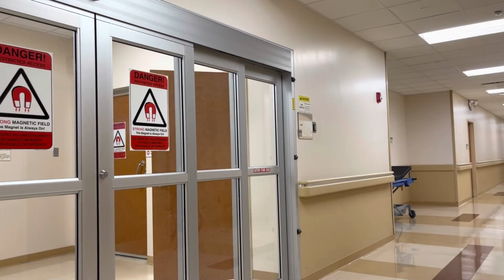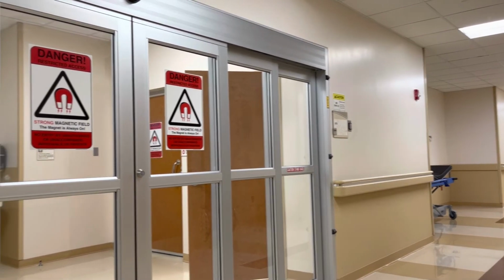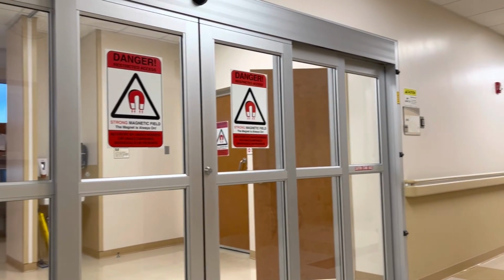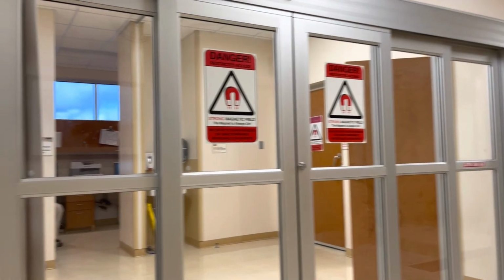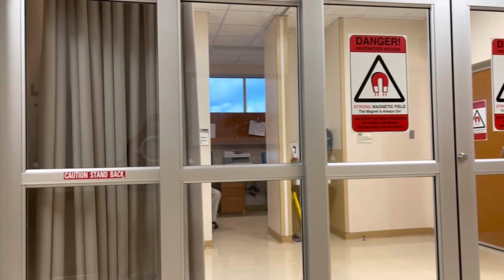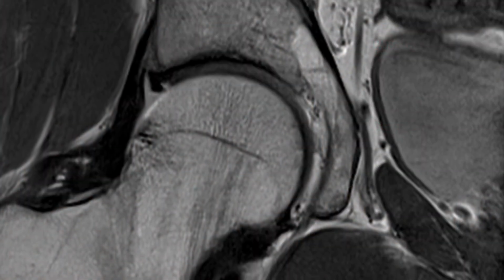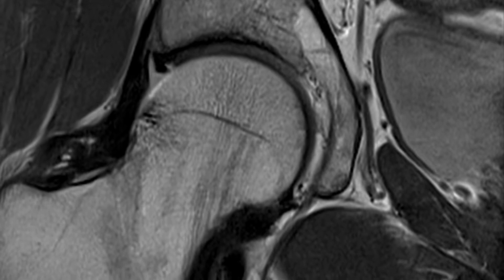An area that has thinly sliced images like CT is MRI. Instead of using radiation, we have a strong magnet that never shuts off, paired with radio frequency, and it's processed through a computer. This gives us detail of muscle structures that you cannot see on a general X-ray.